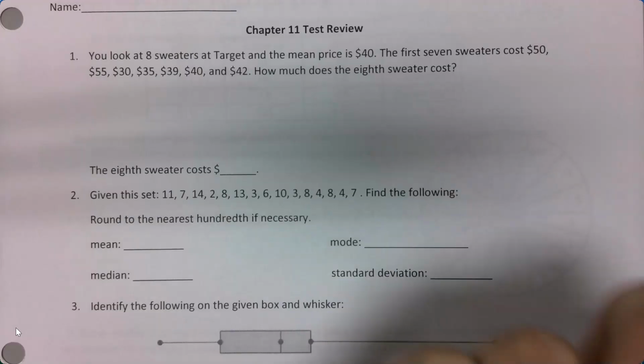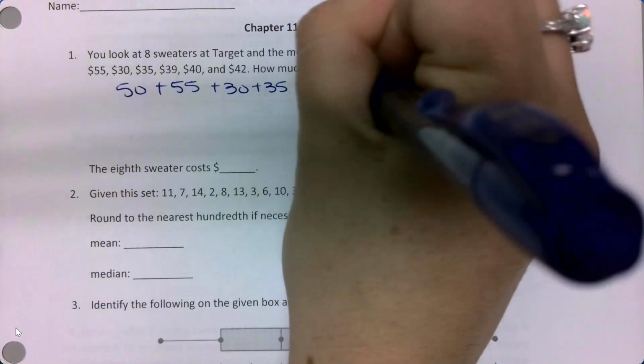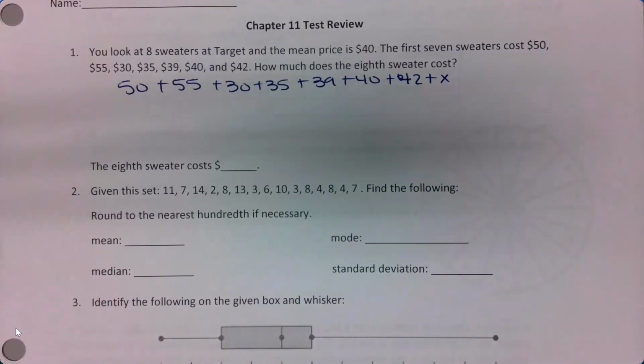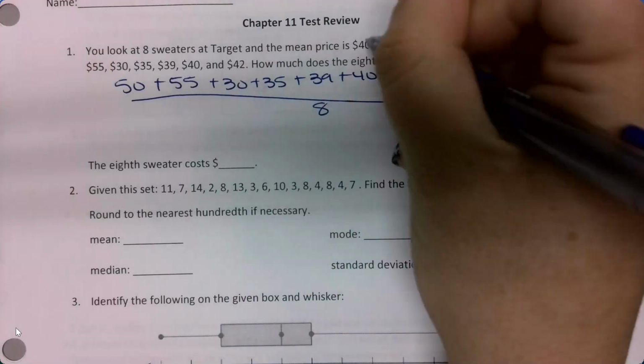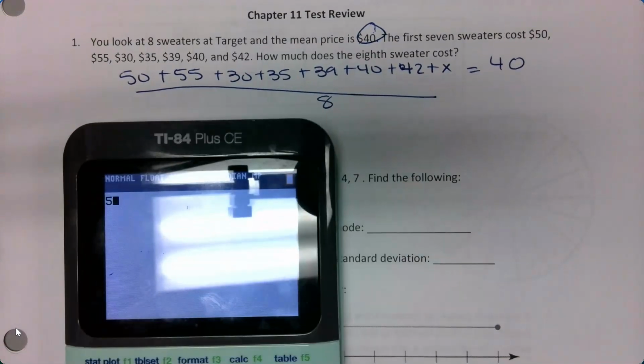So what I want to do is add up all the costs together. And I know that there's one more sweater that I don't know the cost of, so I'm going to do plus X, and I want to divide it by 8. It tells me the mean price is 40, so that's what it should equal. I want to add up the price of all those sweaters that I do know, which gets me $291. So I have $291 plus X over 8 equals 40.